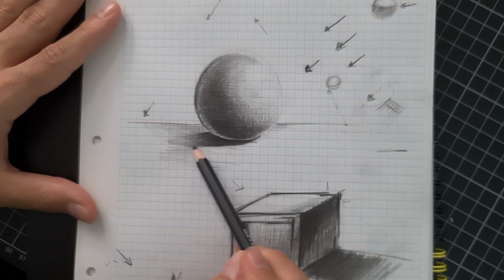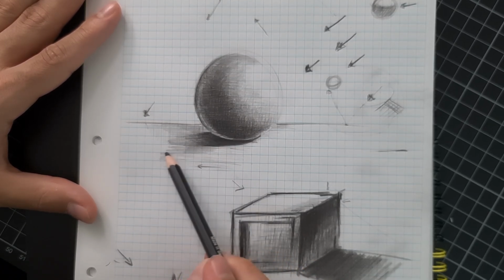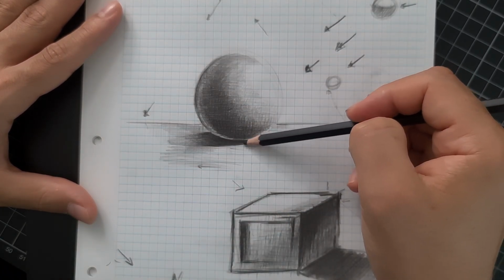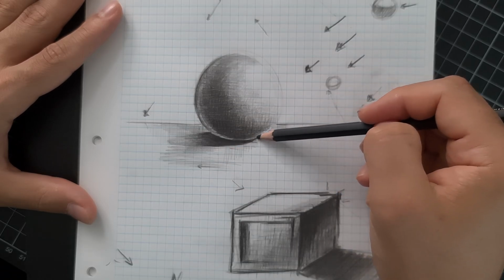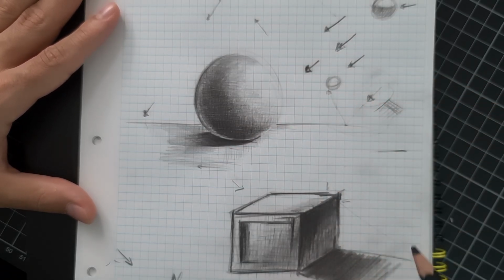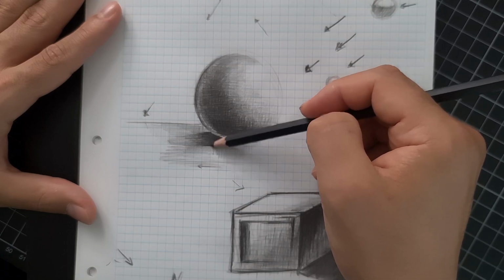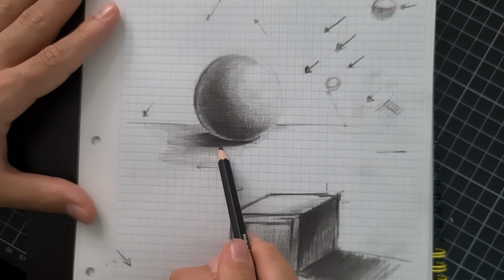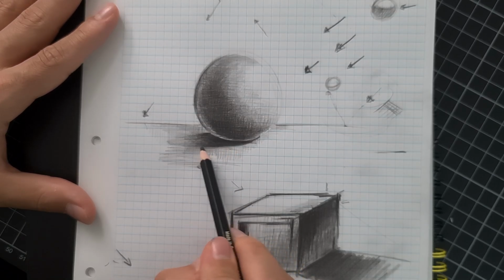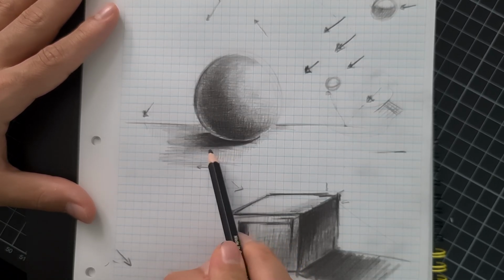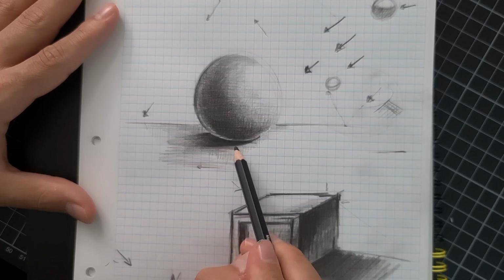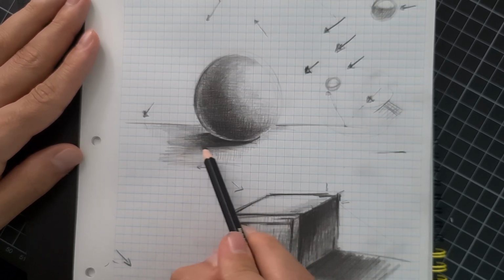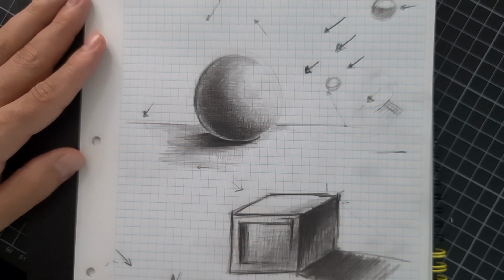It's totally fine. If I feel that my shadow line is way too hard, the contrast, I can start to fade it out a little bit by adding an additional tone that breaks this very high contrast, you know? If you feel so, it's really up to you.